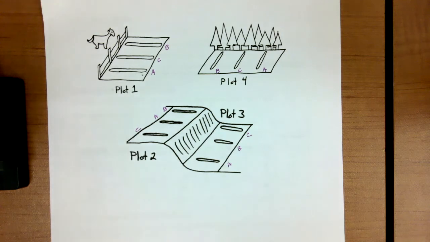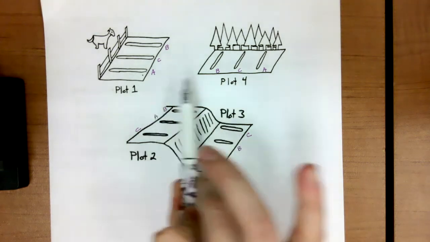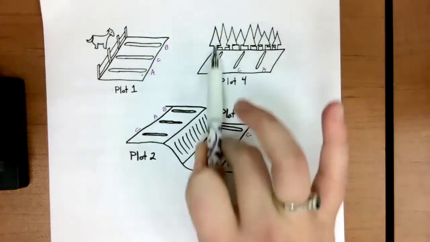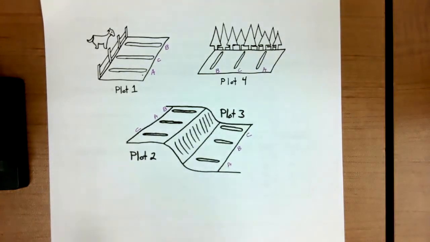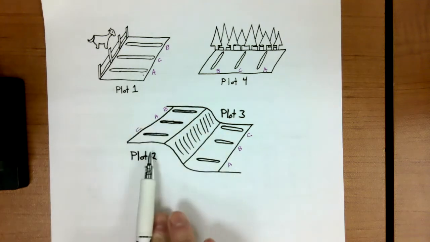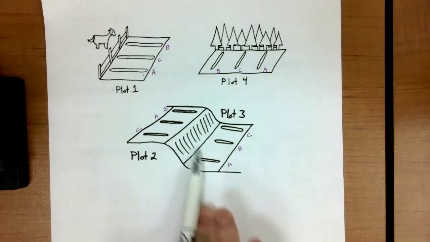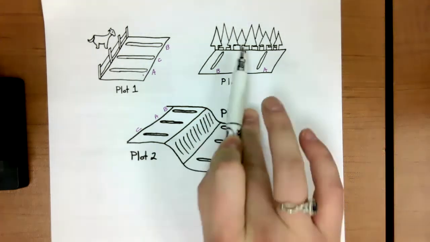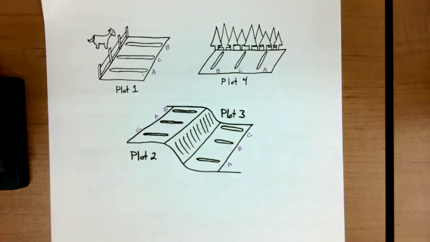But notice that there's a lot of plot to plot variability. So here we have a lot of shade probably from our nice trees. Over here we have a farm and a goat. I don't know what the goat's going to do, but the goat might affect plot 1. And from plot 2 to 3, we have a lot of drainage coming in. And so from plot to plot, there's a lot of variability, which is okay. And it's actually beneficial that we have a lot of plot to plot variability. It's actually a good indicator that we are using a good blocking variable.